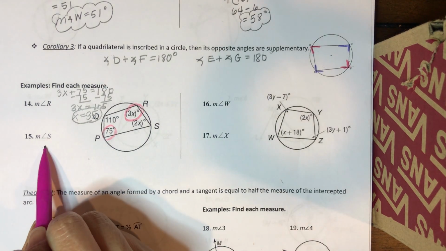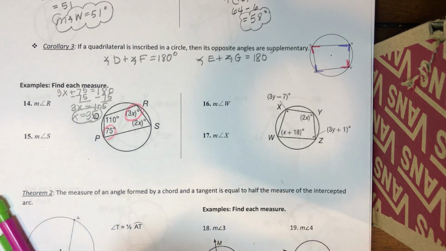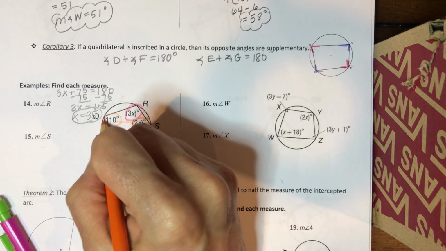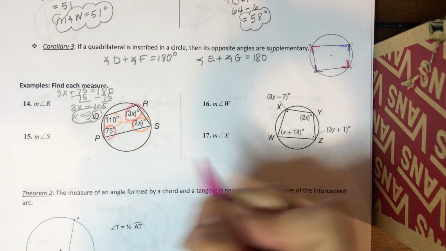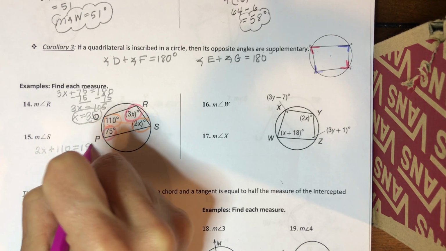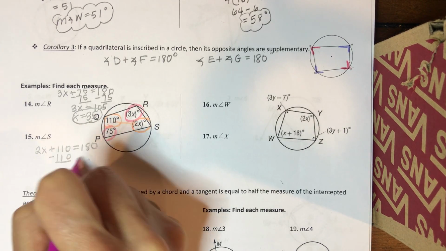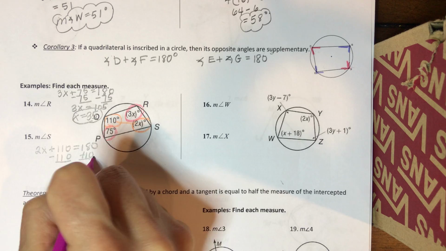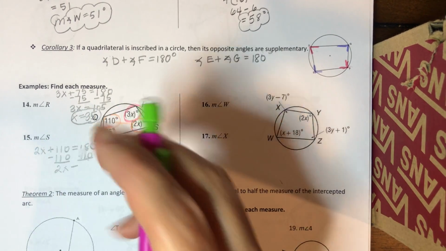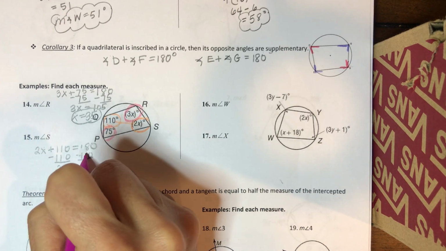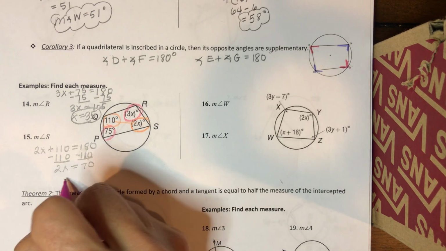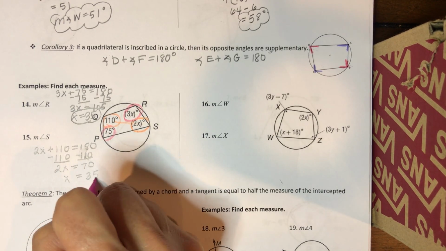Now, angle S, same process. Here's angle S, 2x. What is opposite? The 110. So add them up. 2x plus 110 equals 180. Subtract 110. Let me make that look a little clearer. Subtract the 110, and we get 70, divide by 2, and we get 35.